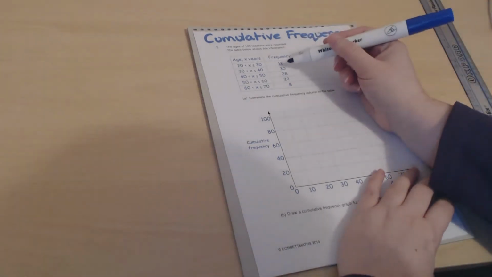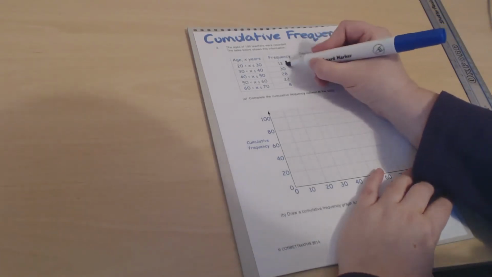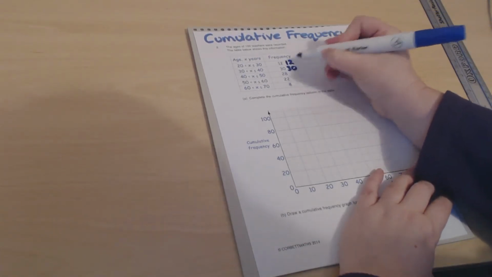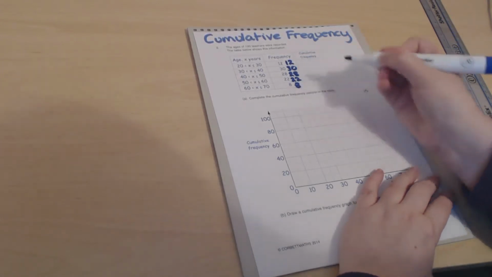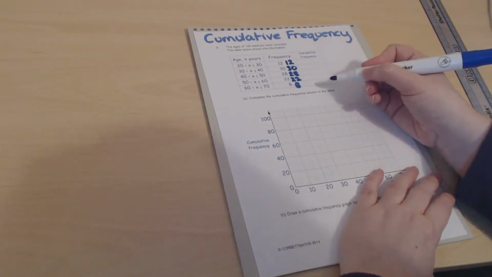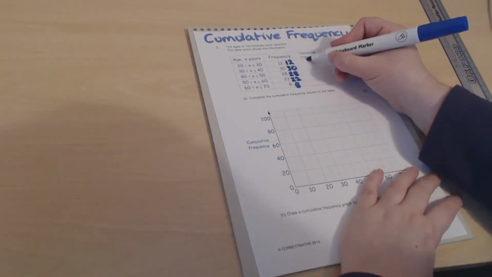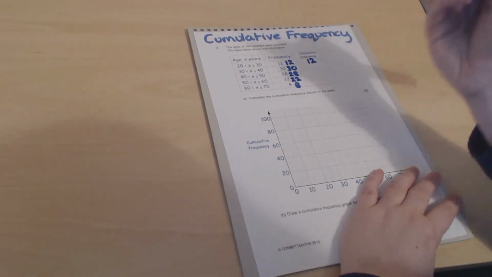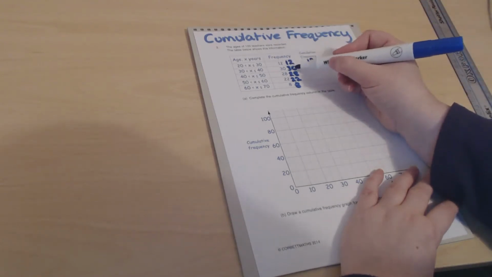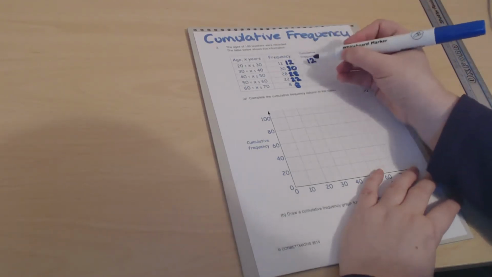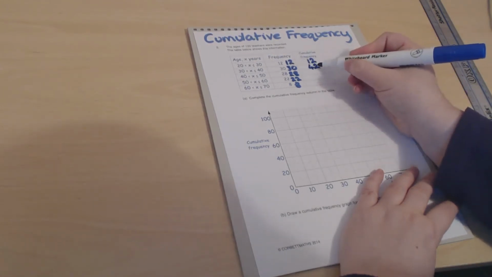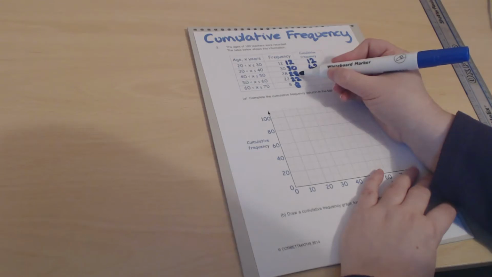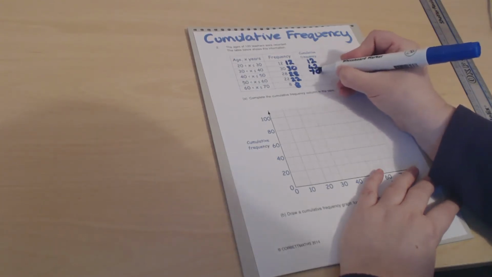So in terms of frequencies here, we've got 12, 30, 28, 22 and 8. So for the cumulative frequency, the first one will be identical, it'll be 12. Now to get the second one, we're going to add the 12 to the next number, the 30. So that gives us 42. Then we're going to take the 42 and add on 28 to get the next one. So that's going to give us 70.